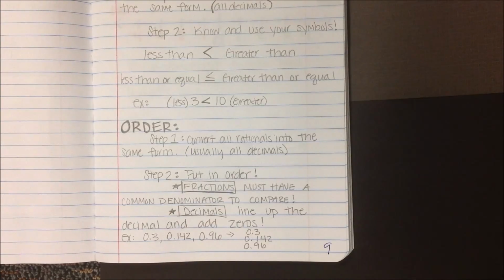So for fractions, you have to get a common denominator. For decimals, you line up the decimal and add zeros. If you don't have this copied yet, go ahead and pause and copy because I'm about to work an example with you and I want you to be able to follow along.